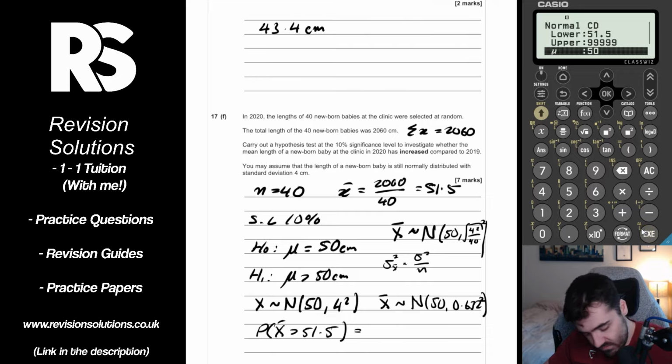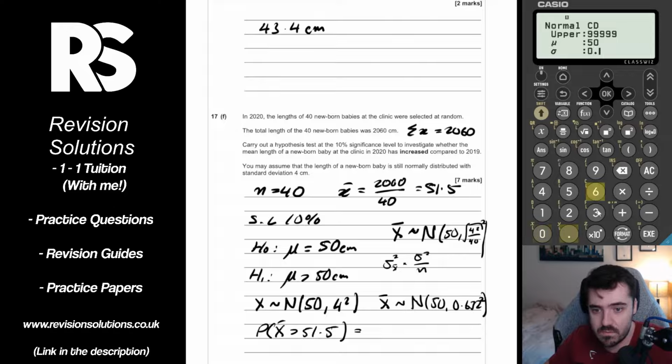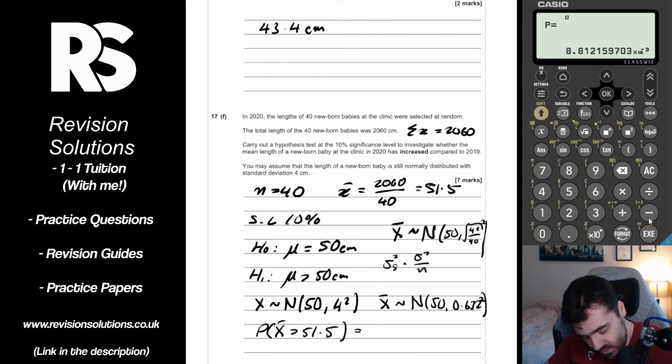The mean is still 50, but our standard deviation now is 0.632. Execute that. That's 8.81 times 10 to the minus 3, so 0.0081, which is much smaller than 0.1, the 10% significance level we needed.